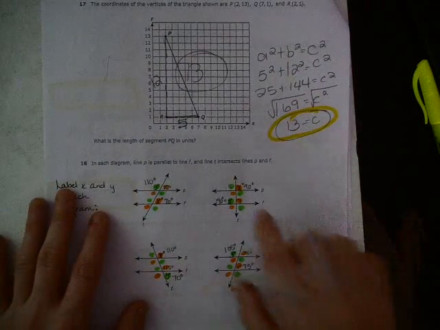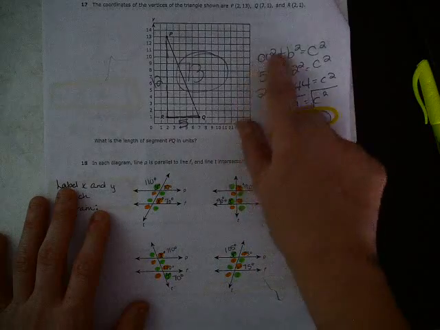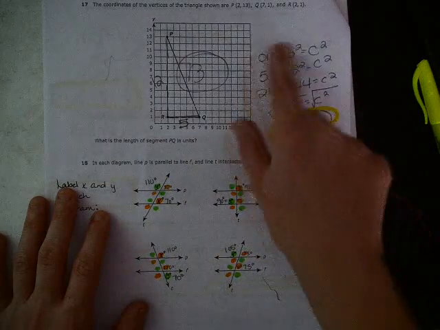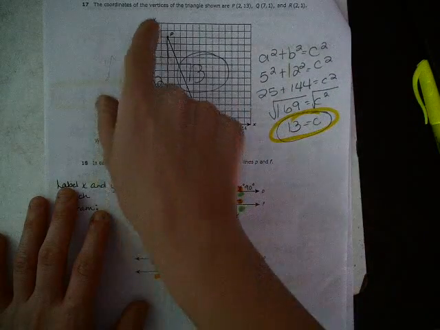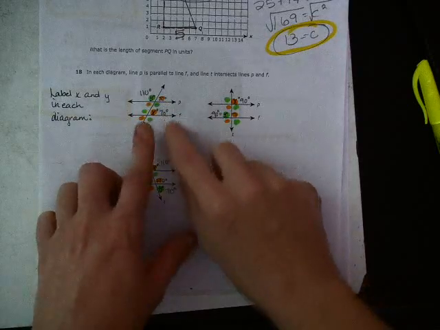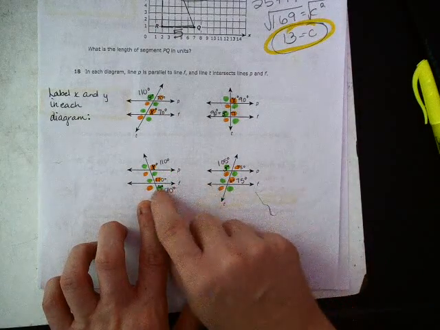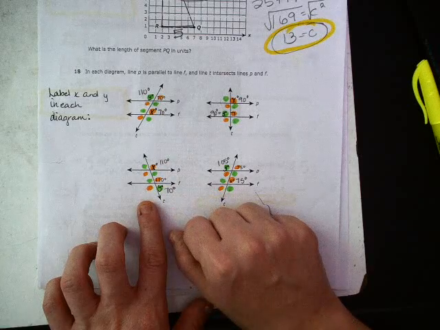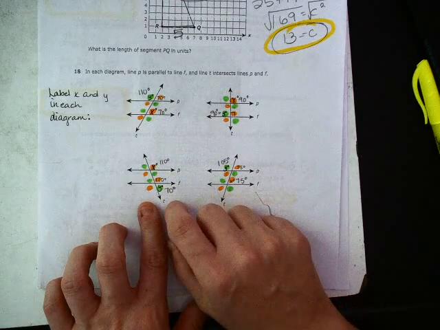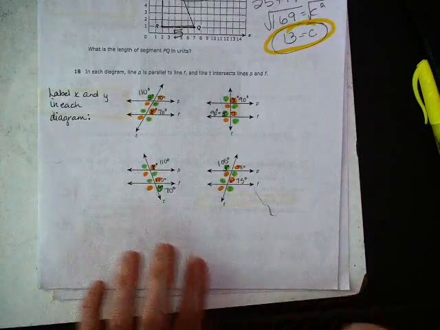This is another Pythagorean theorem question. You're trying to find this distance, so a squared plus b squared equals c squared. Once it's all solved out, the distance from P to Q is indeed 13. Then, this is the color corresponding. You take some time, do this for them. And remember, anything that's the same color is the same measure. And then, if they are different colors, you subtract from 180.